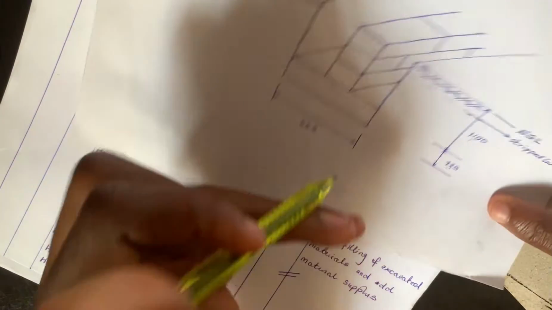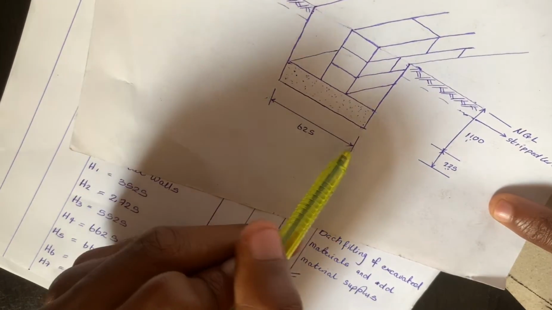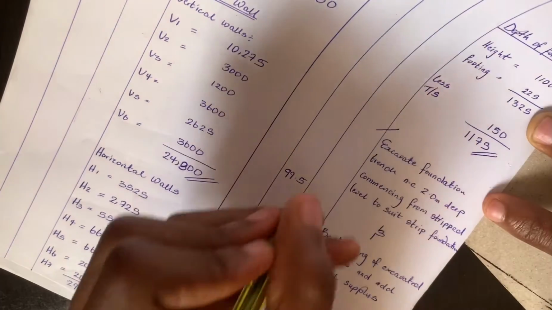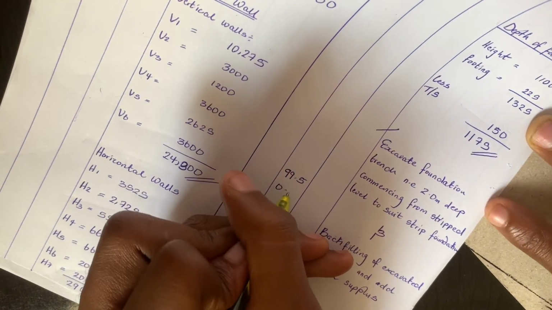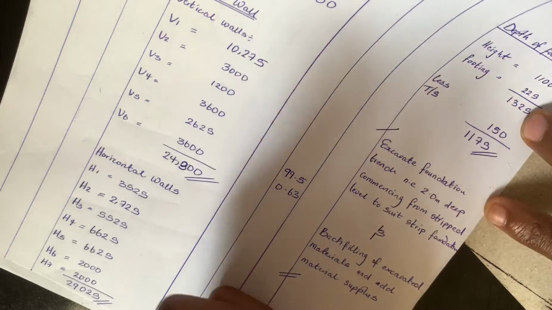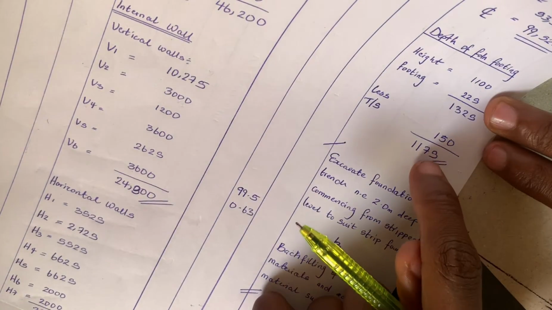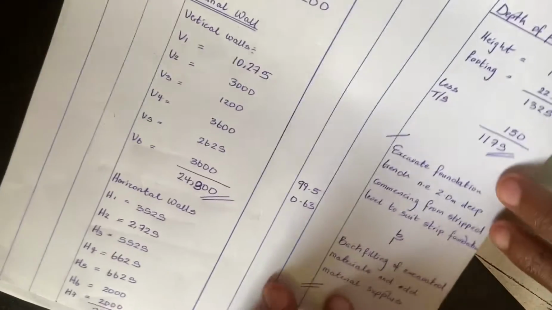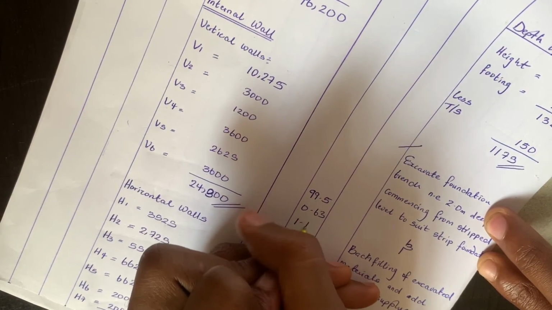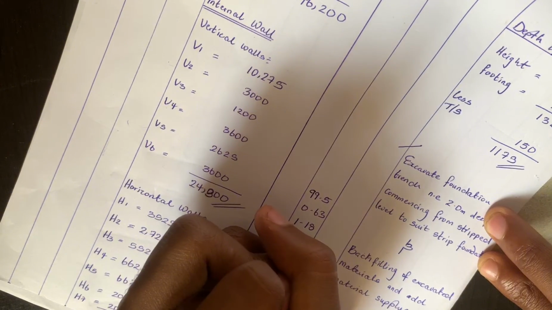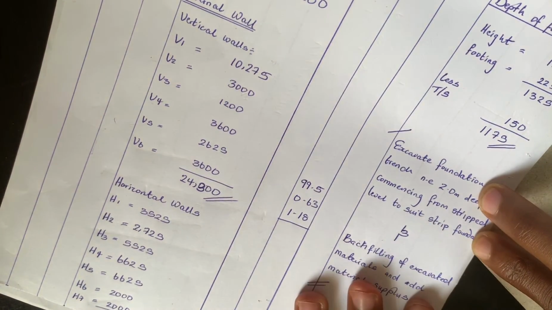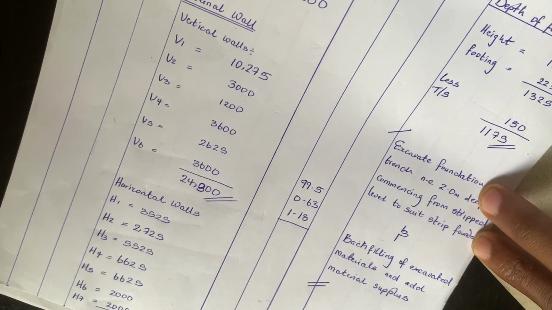That's this, from here to here is 625. So we convert it to meters, it will give me 0.63. And the height of the foundation trench is 1,175. Convert it to meters and we get 1.18. And then you close. So this is it for excavation of foundation trench.